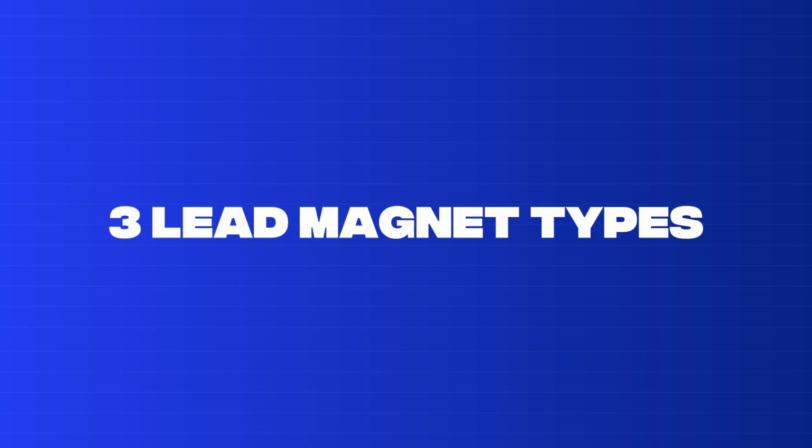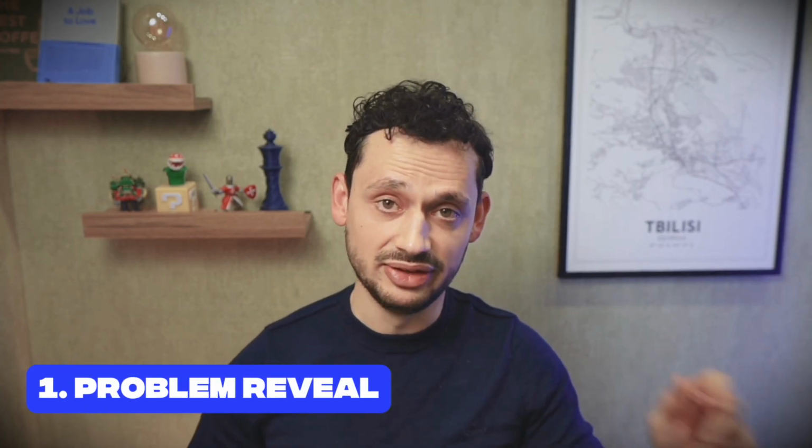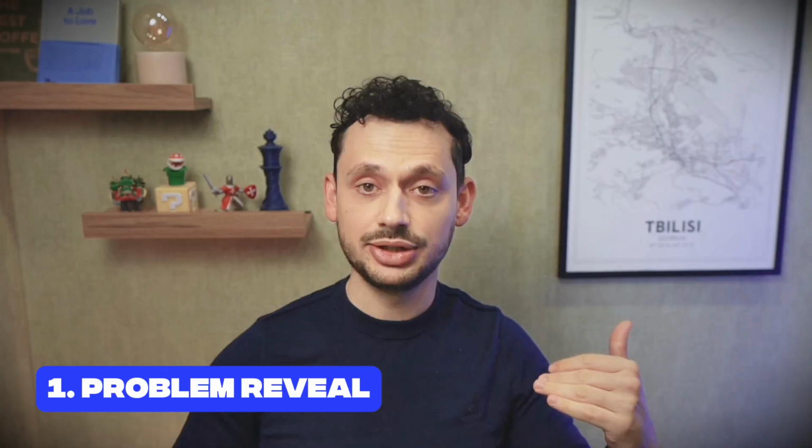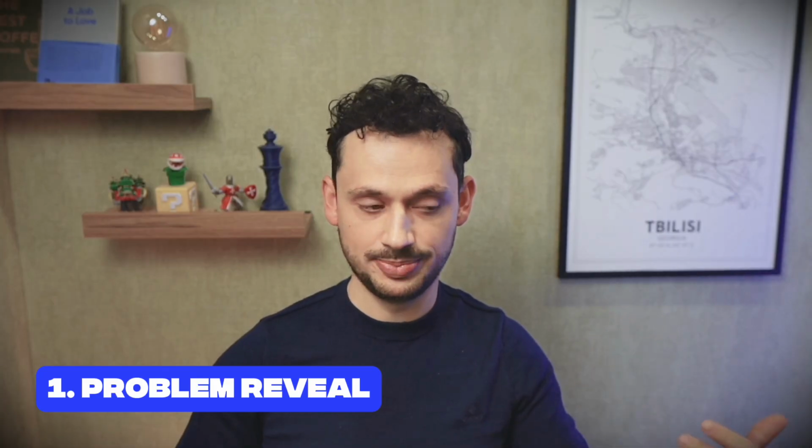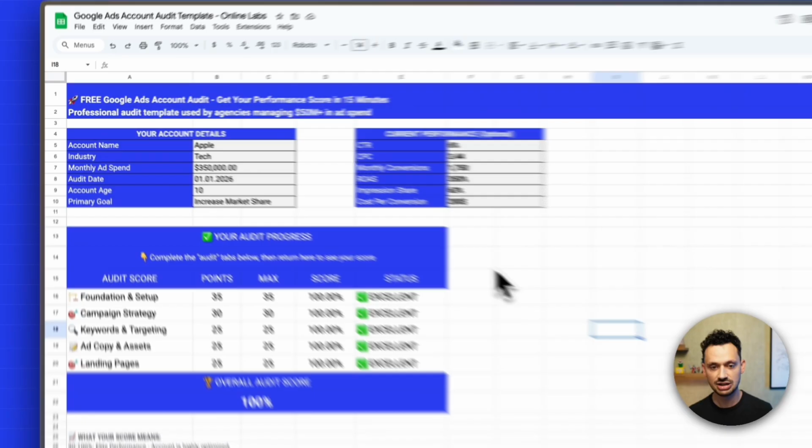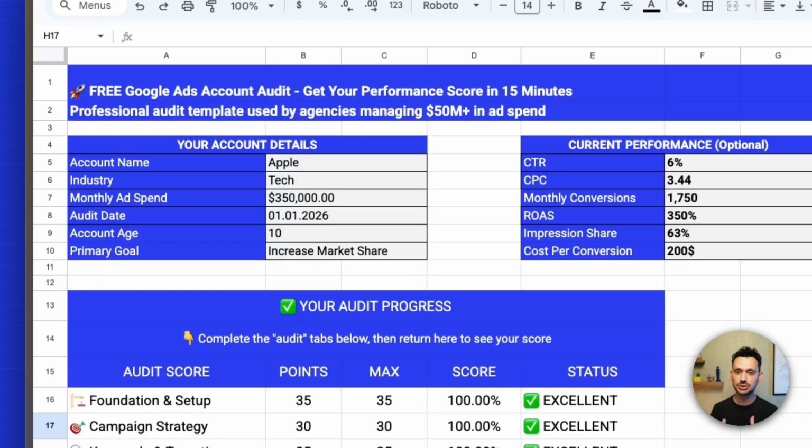So let's talk about how to create lead magnets that actually build trust. There are 3 types of lead magnets that consistently get much higher conversion rates, and I use all 3 in my business as well. Type number 1, reveal the problem. This is where you diagnose what's wrong in their specific situation. For example, if you're in Google Ads or digital marketing, like me, you might create a free account audit template. You're not fixing everything. You're just showing them exactly what's broken and what's costing them money.